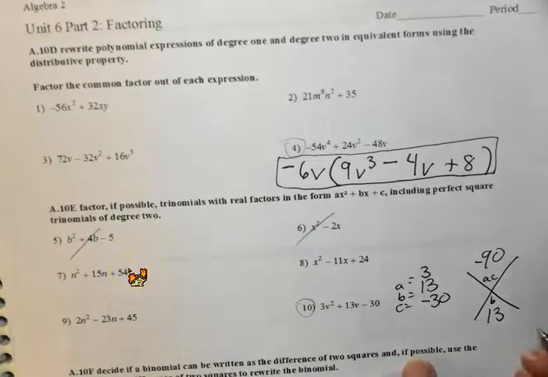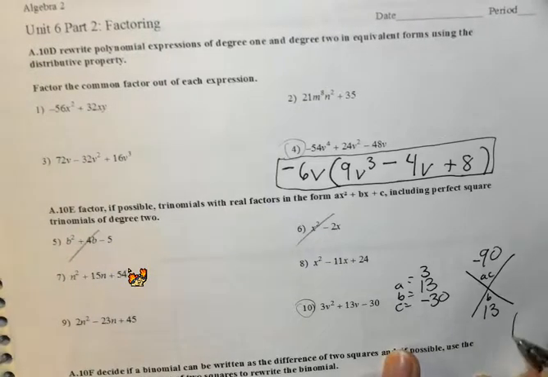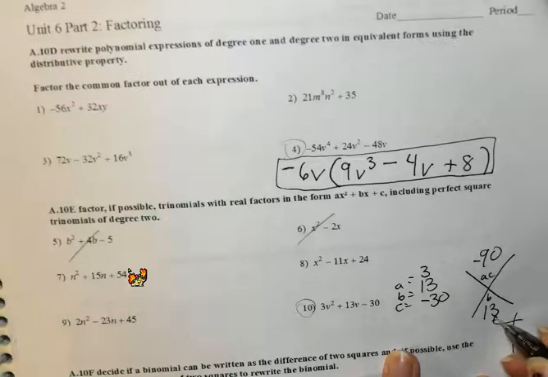If you're not sure what those are, you can list them out. Factors of negative 90.